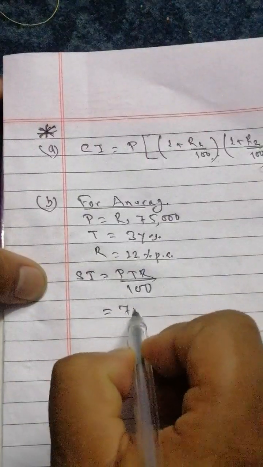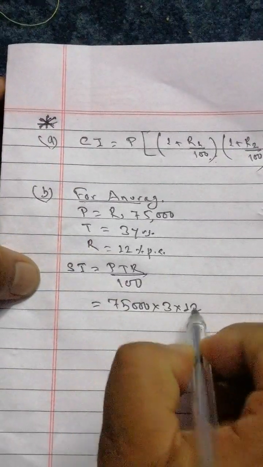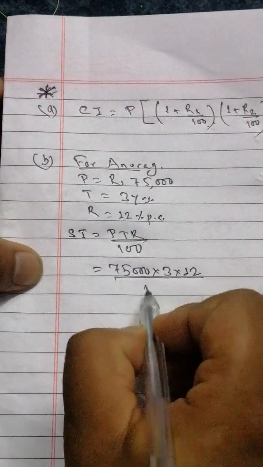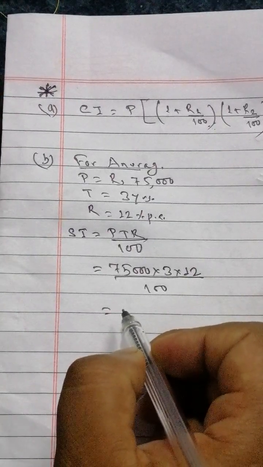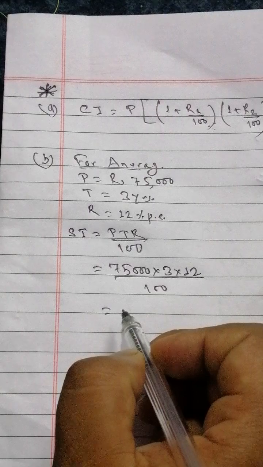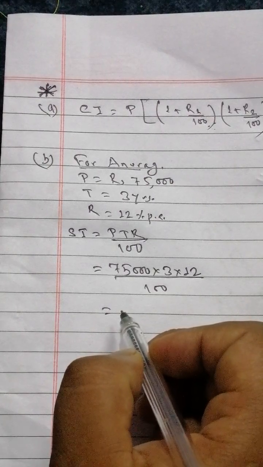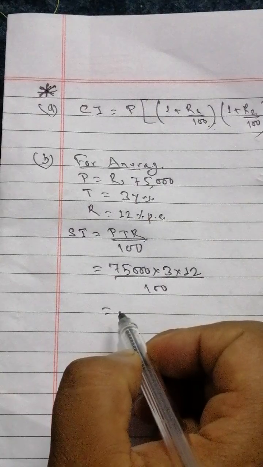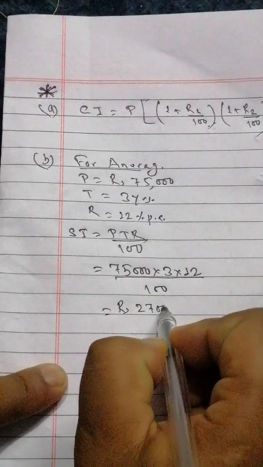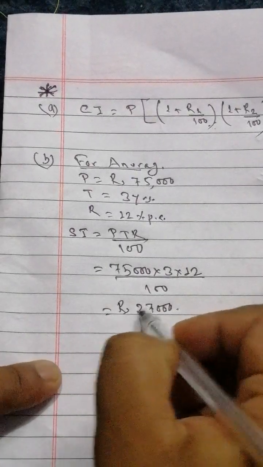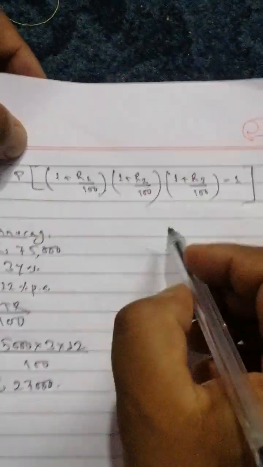So P, it is 75,000 into 3 years into 12% by 100. So this we get 75,000 into 3 into 12 divided by 100 as 27,000 rupees. So the interest paid by Anurag is rupees 27,000.